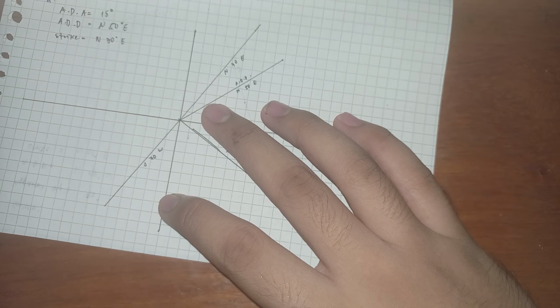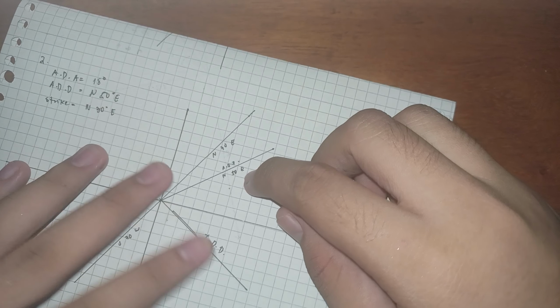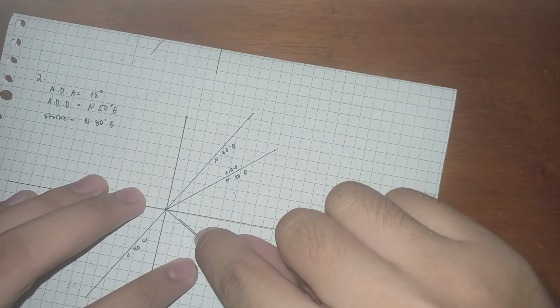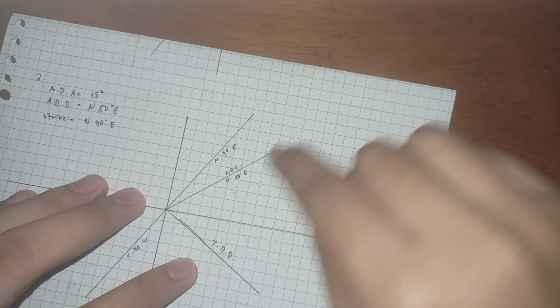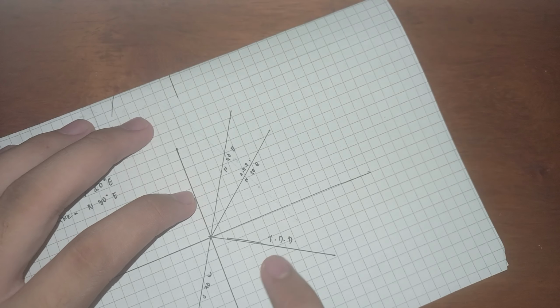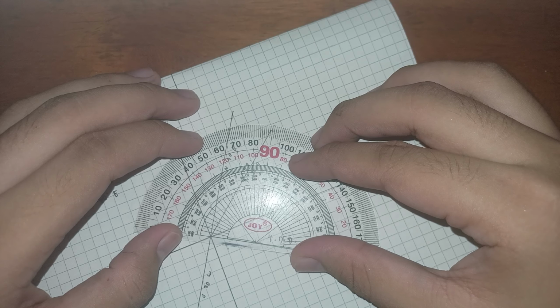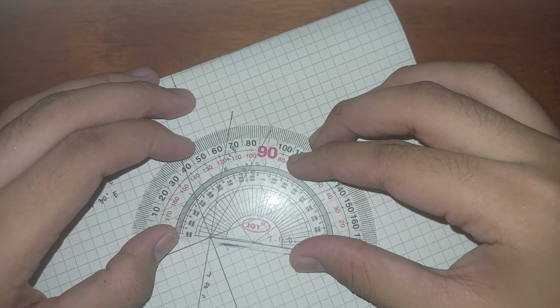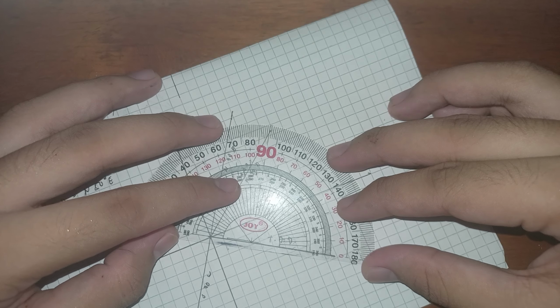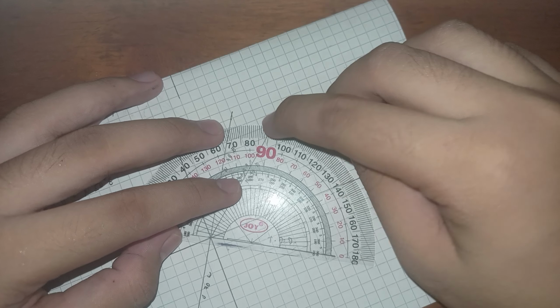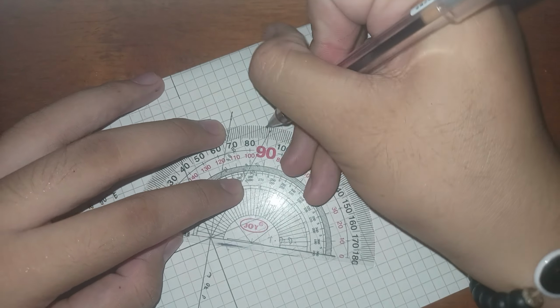So, after that, anong gagawin natin? We will create a perpendicular line from this one that will connect to our apparent dip direction. So we will start from here. If we connect it here, ganyan, we can connect it from this point.